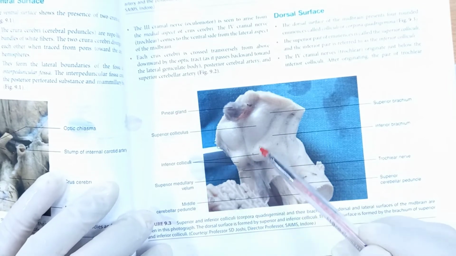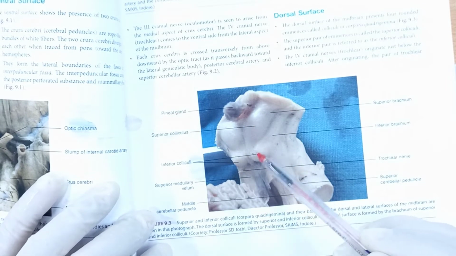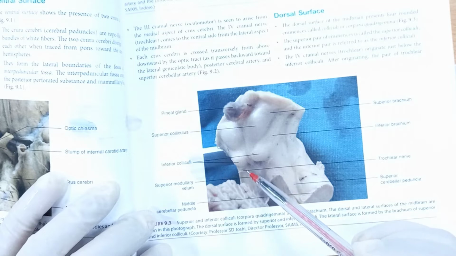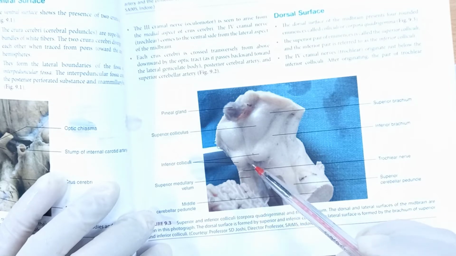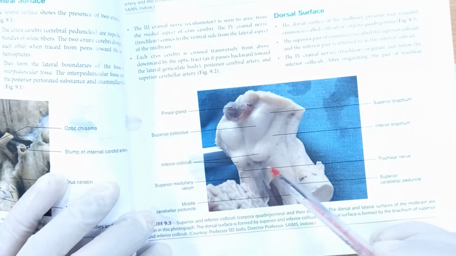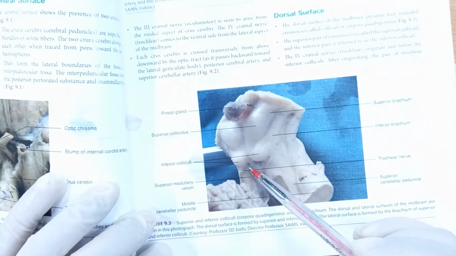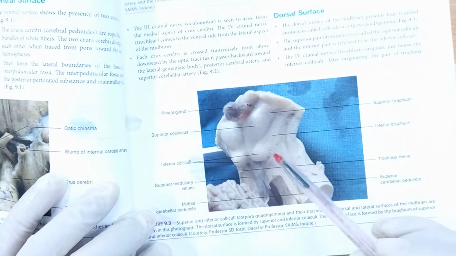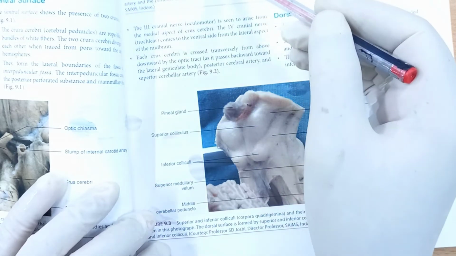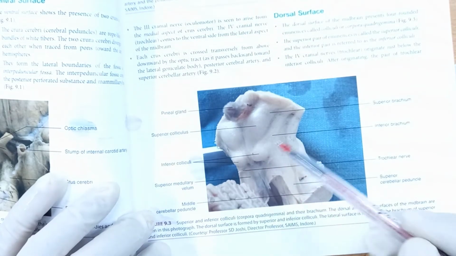Another thing to note here is the origin of the trochlear nerve. It's very fine, just below the inferior colliculi on the right and left side, and this trochlear nerve is seen only on one side. This very faint trochlear nerve will wind around, and then as we have seen it will come out on the ventral surface.